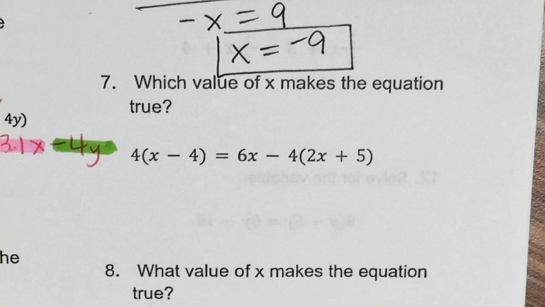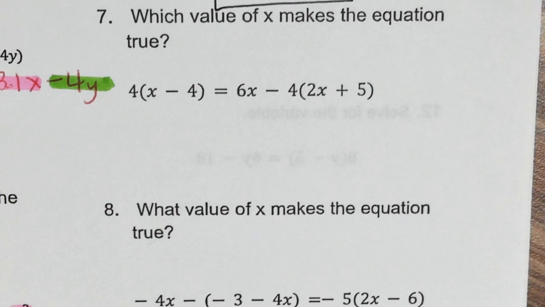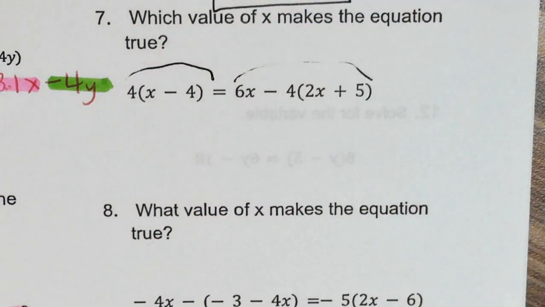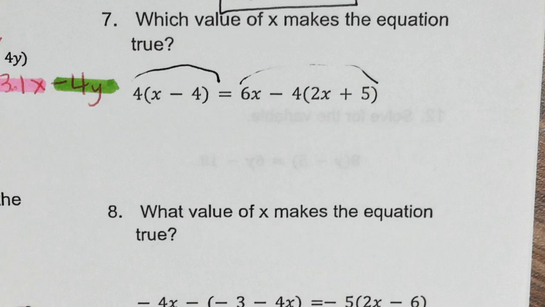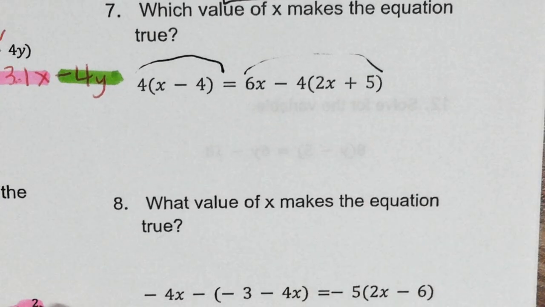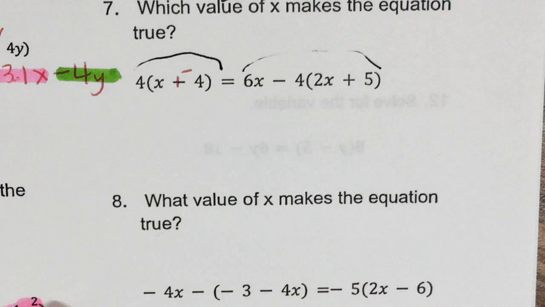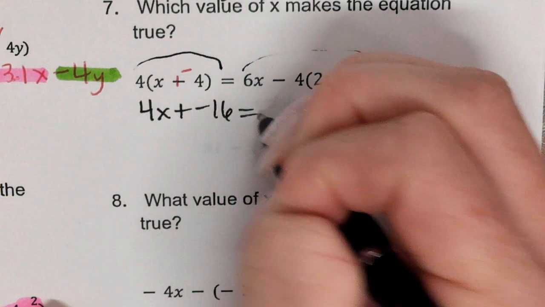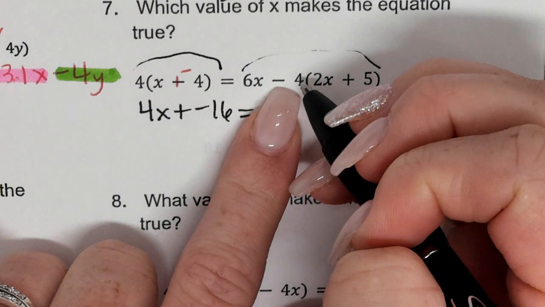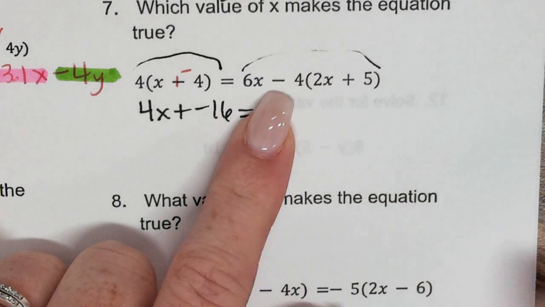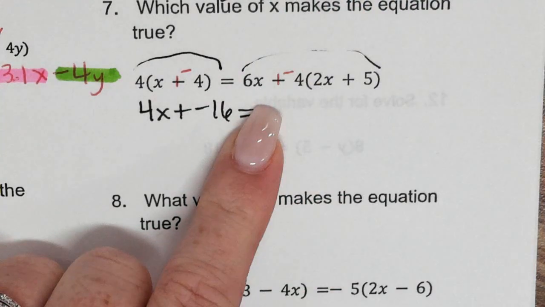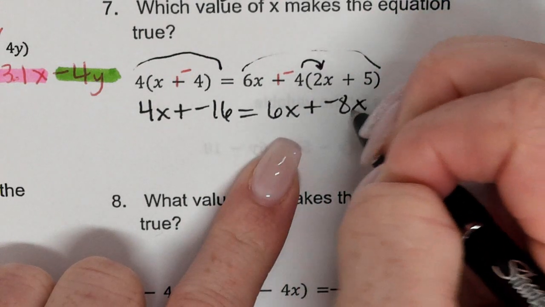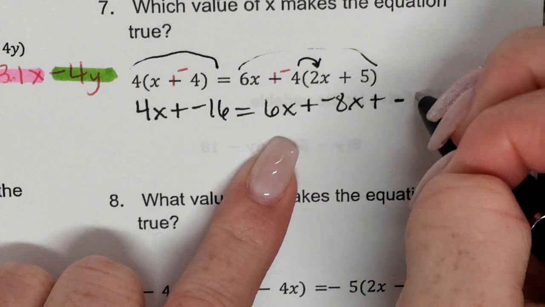Any questions? Okay, on this next one, if you were to put this in your calculator, this side goes in y1, this side in y2, and again, you would type it exactly how you see it. Okay, but I'm going to do it by hand. So change. 4 times x is 4x, plus 4 times negative 4 is 16. What kind of value does this 4 have? If you need to change. If you don't have to, you see it. So I have 6x plus negative 8x plus negative 20.